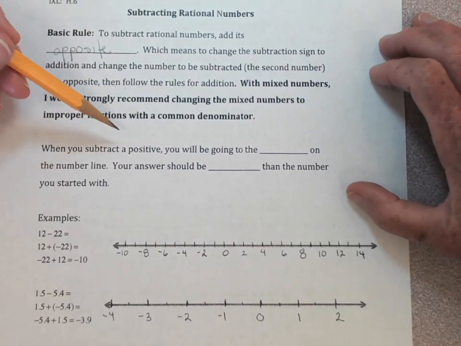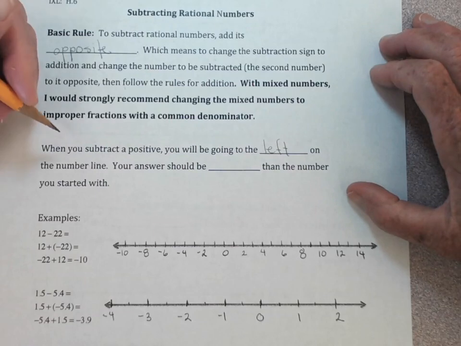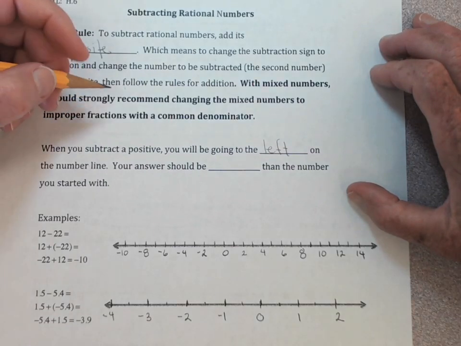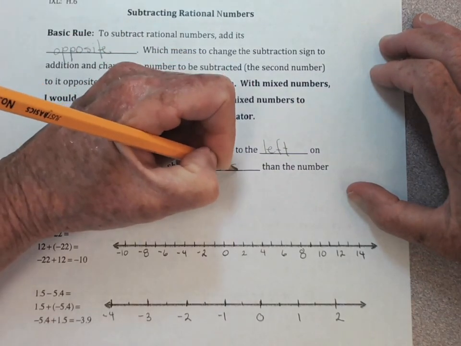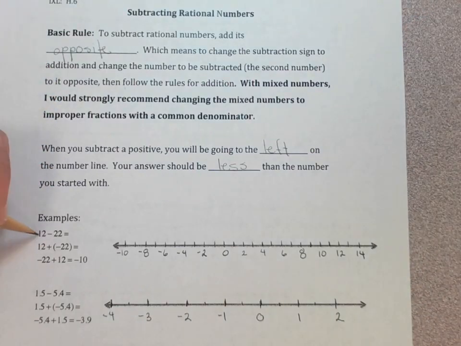When you subtract a positive, you'll be going to the left on the number line. Your answer should be less than the number you started with. So let's do this first one here. This time we're just using integers. We've got 12 minus 22. I'm going to change the subtraction to addition. This is a positive 22, so it's going to become a negative 22.